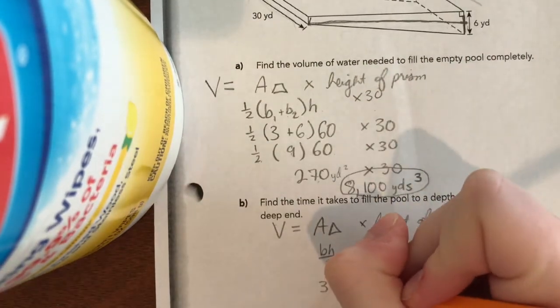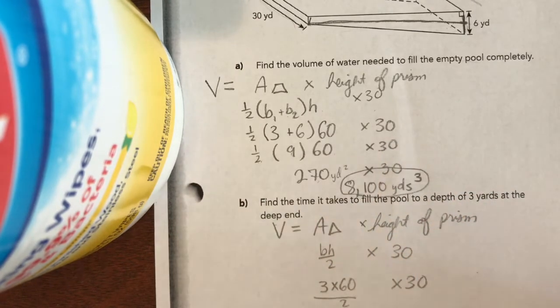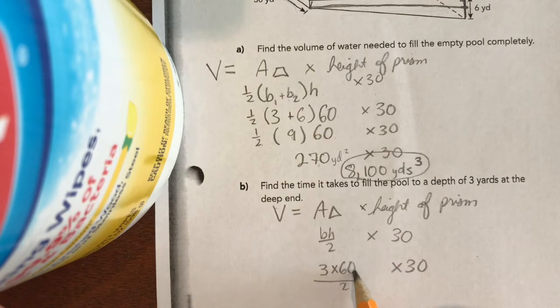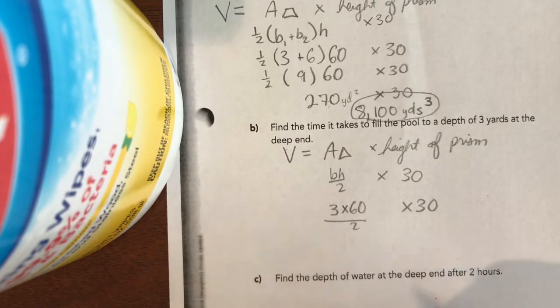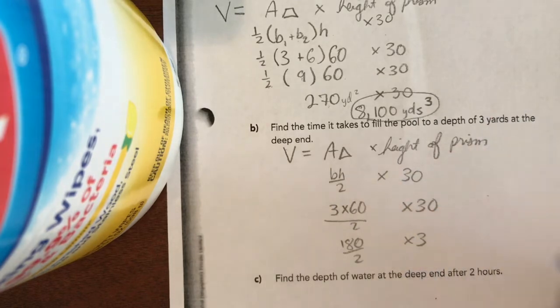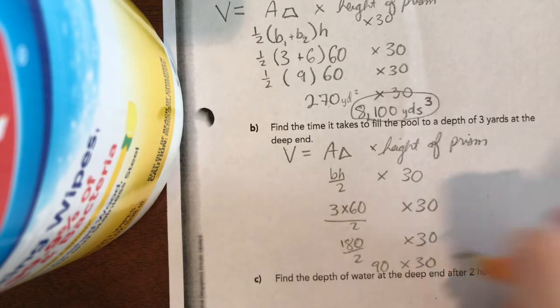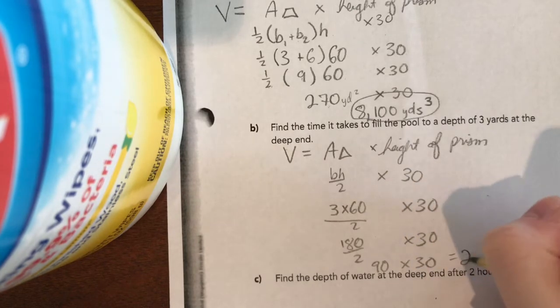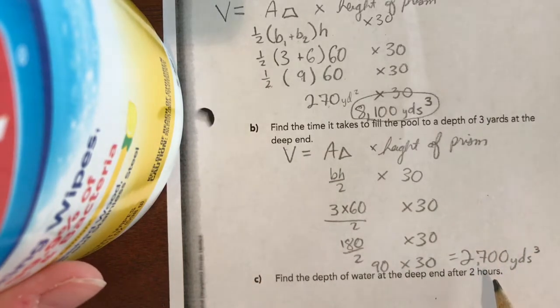So we're going to have 3 times 60 divided by 2. And we'll multiply that times 30 at the end. Do not get the height of the triangle here confused with the height of the whole prism. All right, so 3 times 60 would be 180 divided by 2, which would give us 90 times 30 equals 2,700 yards cubed. But we haven't found our answer yet.